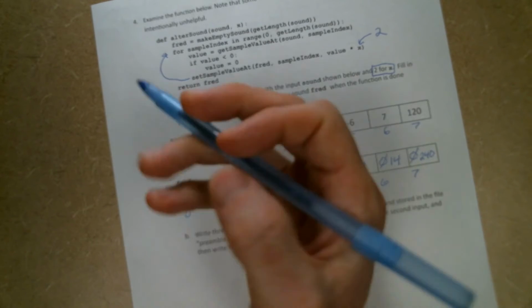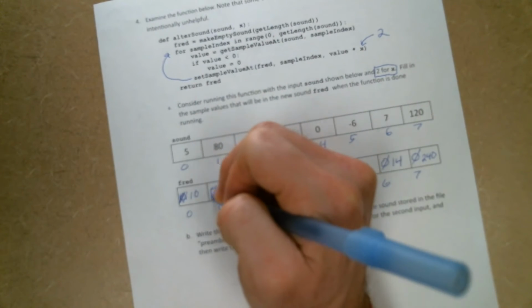And again, you didn't really need to start with these zeros the way I did. I just wanted to emphasize that when you make an empty sound, technically everything is 0 at the start. Just writing these numbers in would have been fine. I don't need to see the zeros to get full credit.